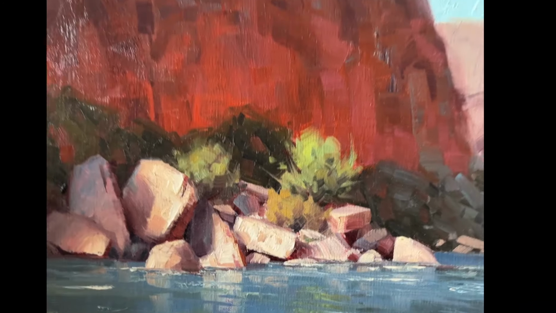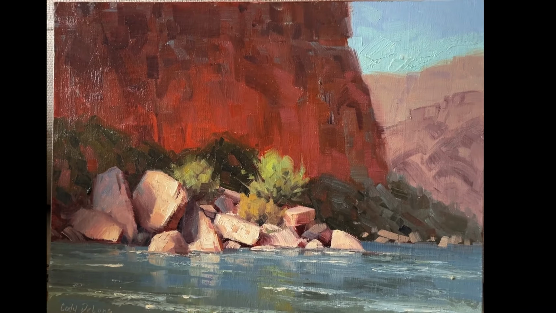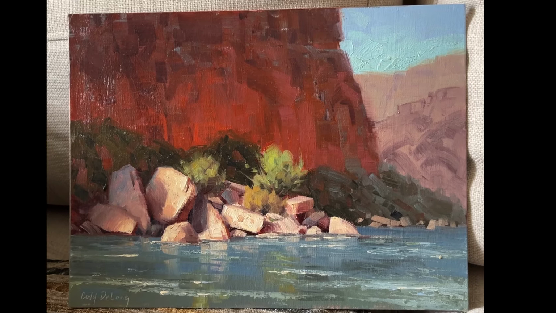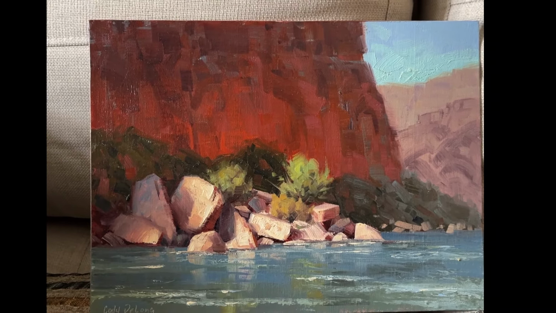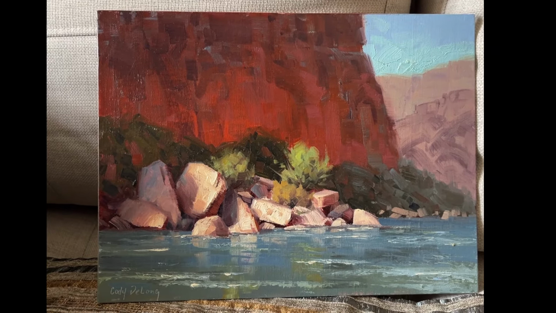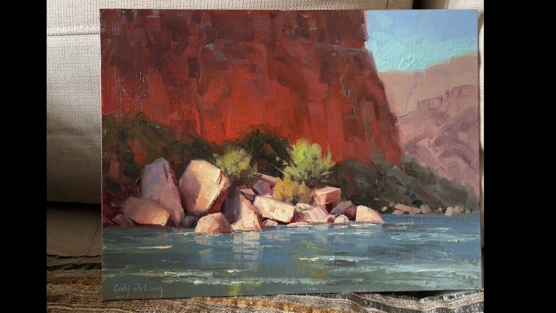So those are just a few of the things that I thought about when creating this painting, and I think it's a good representation of how we can keep the viewer where we want them by choosing the proper tools to support our idea.